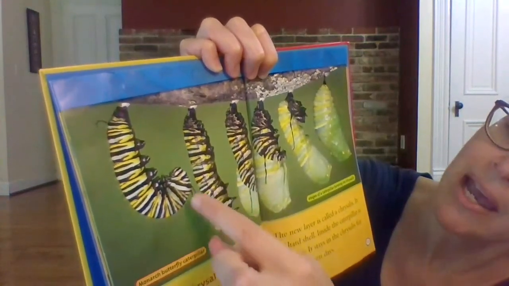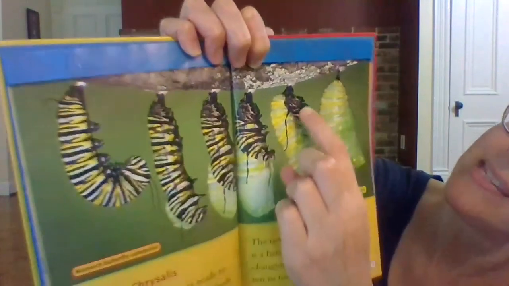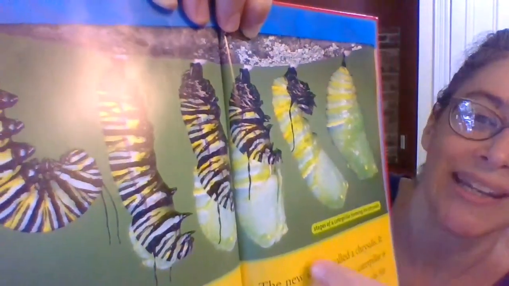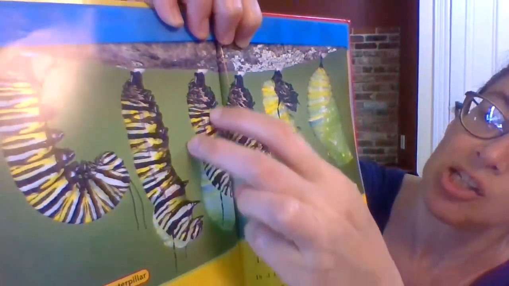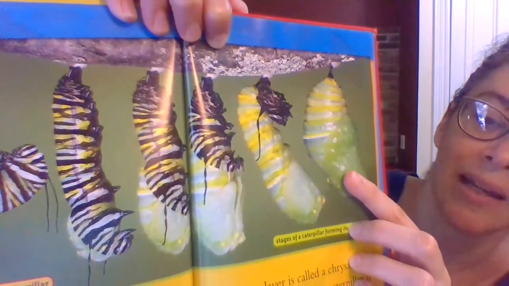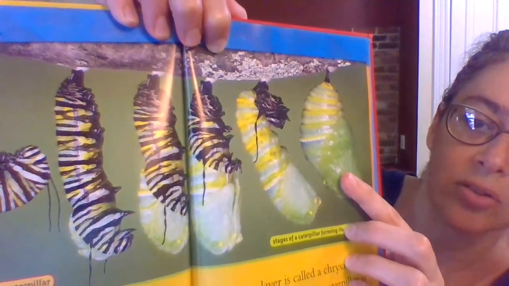As the skin sheds, it goes head to tail. This is the skin coming off. Can you guys see that? Yeah, so he or she is shedding the skin, shaking it to the tail until this hard chrysalis is what's left. All right? Let's try it.